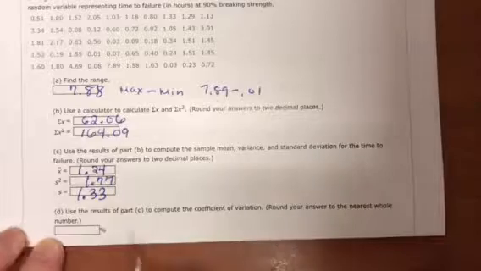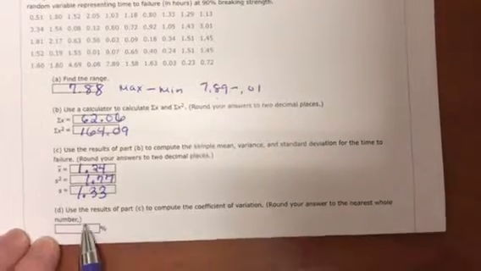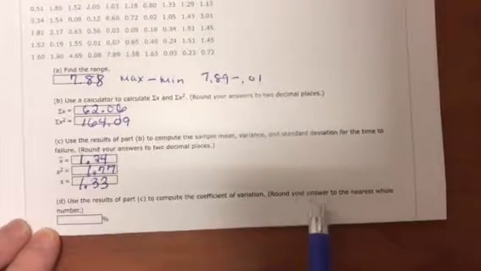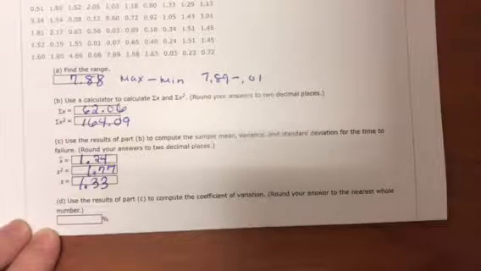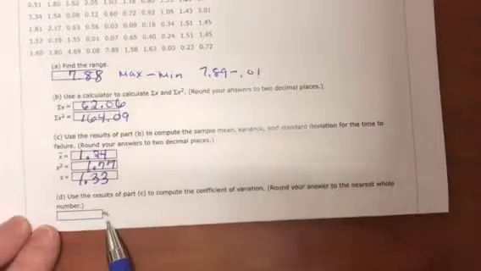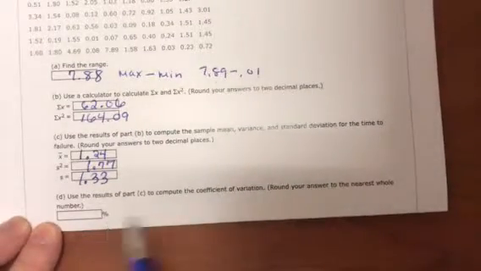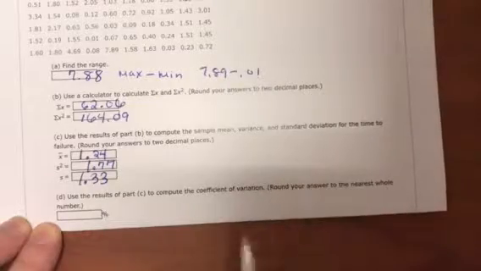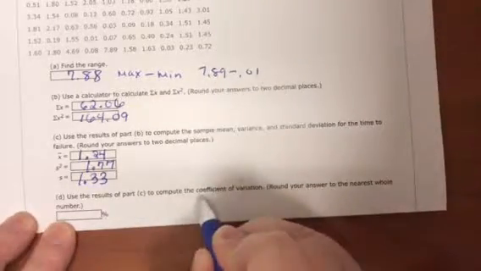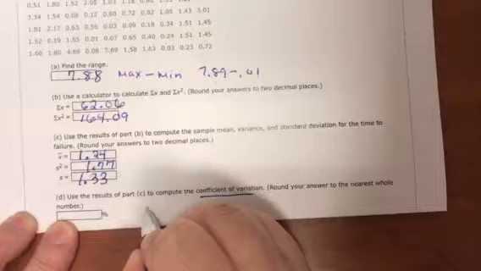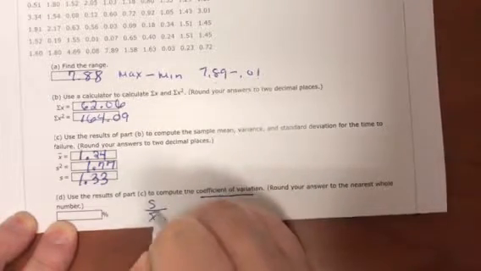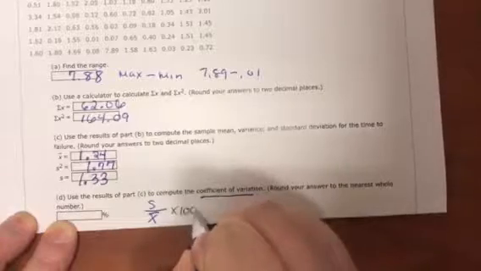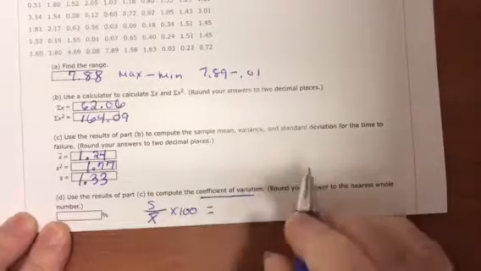Okay. All right, now the last one is to find, let's see, the coefficient of variation. And then we want to put this in percent form. So when we get our answer, we need to multiply by 100 to put it in percent form. And I want to make sure I round to the nearest whole number. So our coefficient of variation is the standard deviation over my mean. And then I have to remember to multiply it by 100 to put it in percent form.